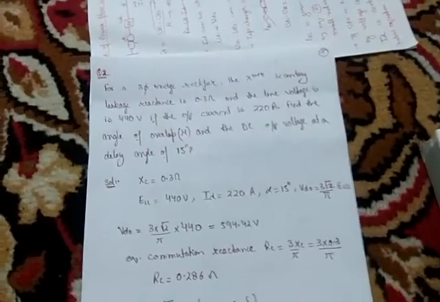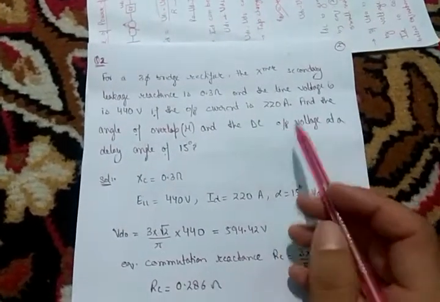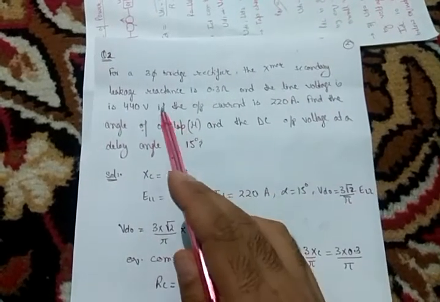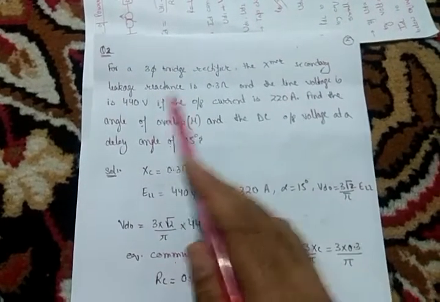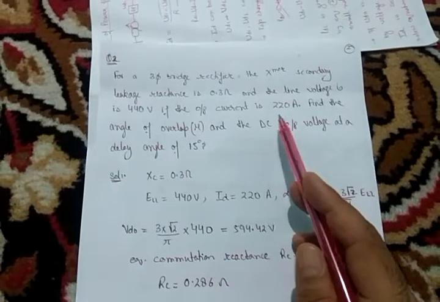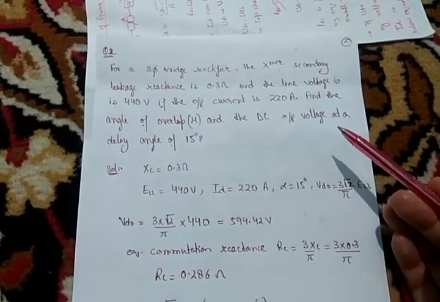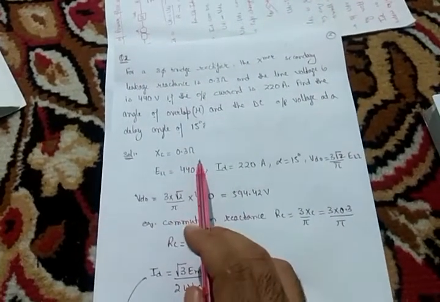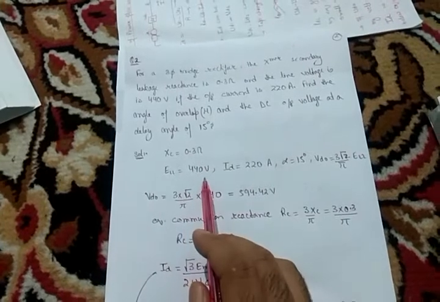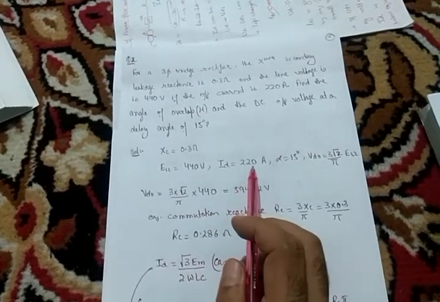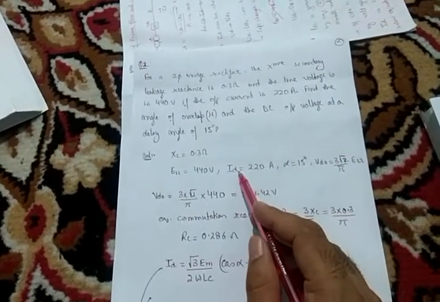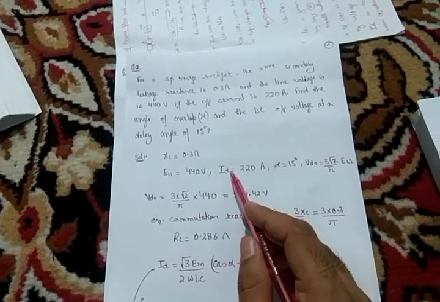So here I was saying that if the current is 220 ampere, the voltage is 440 volt. Or this is the output current, mean IDC. So we have to calculate mu and the DC output voltage VD for a delay angle of 15 degrees. We know that X is 0.3 ohm, E line to line is 440 volt, and ID is 220 ampere. This ID is equal to IDR is equal to IDC is equal to IDI.